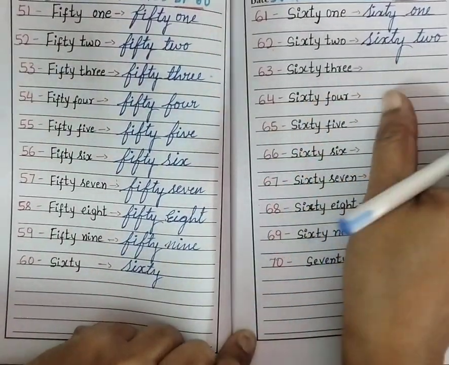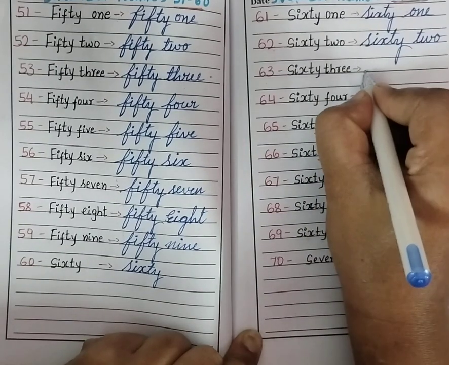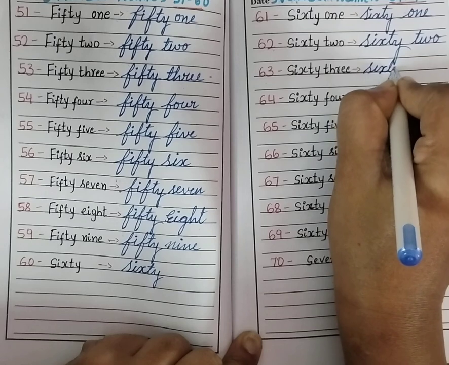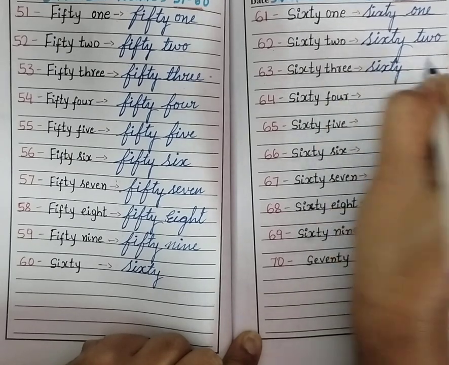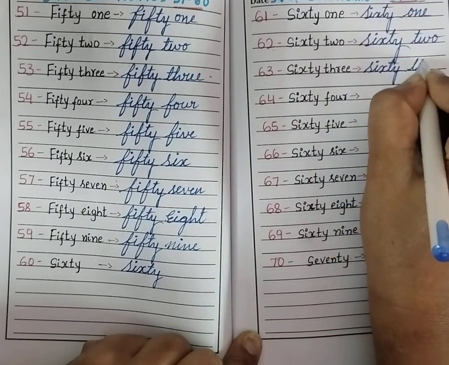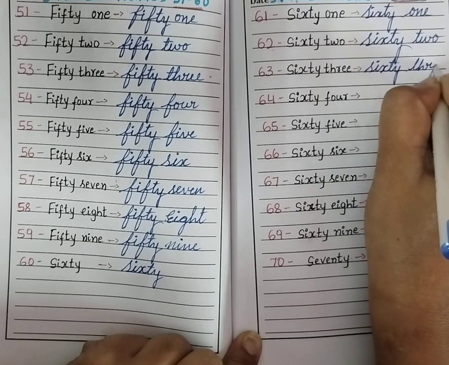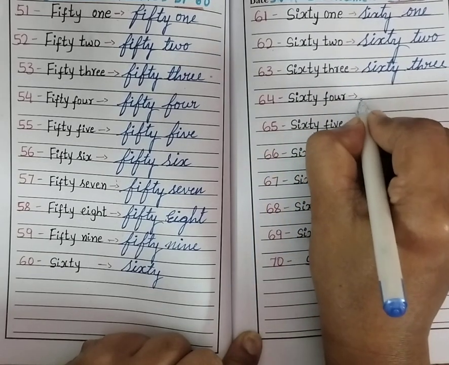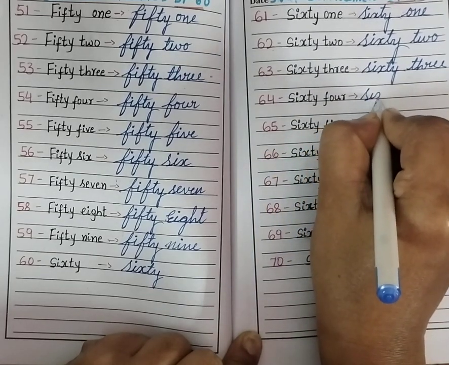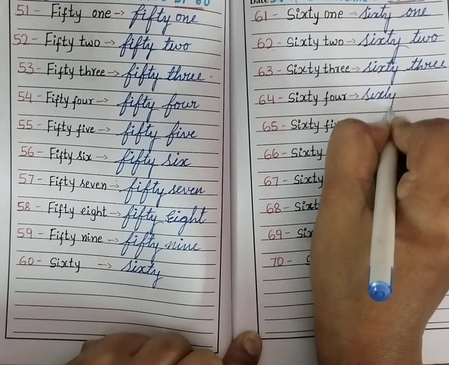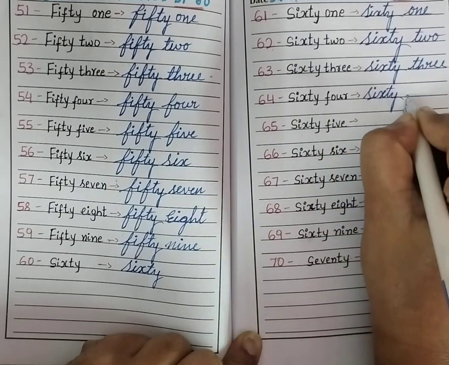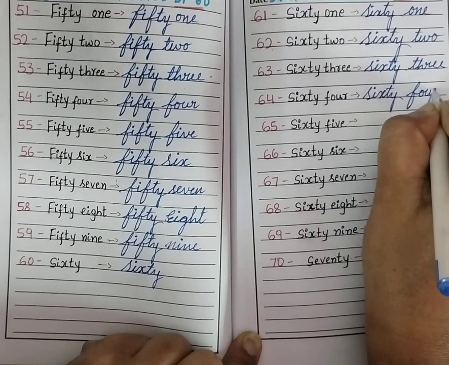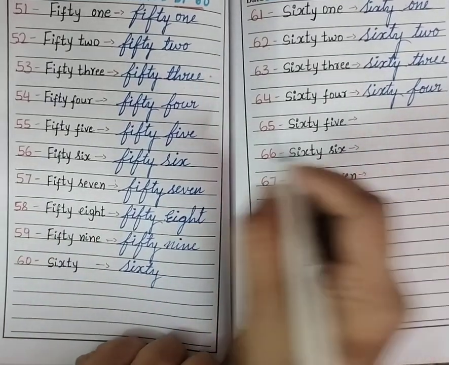Next, 63. S I X T Y, 60. T H R E E, three. 63. Next, 64. S I X T Y, 60. F O U R, four. 64.